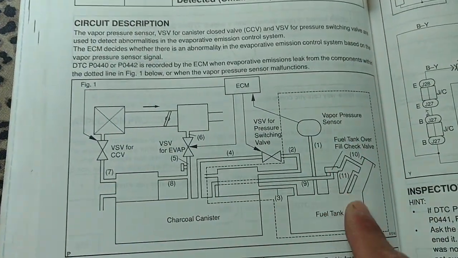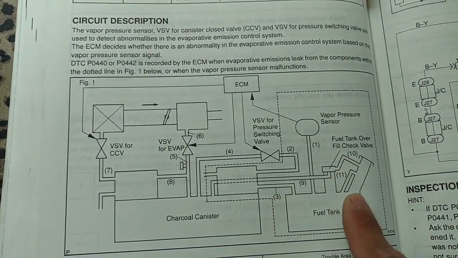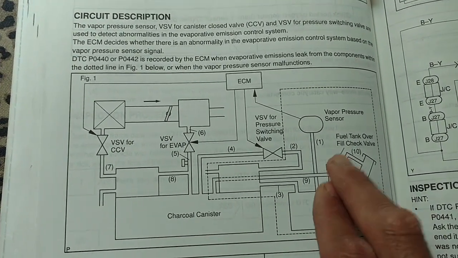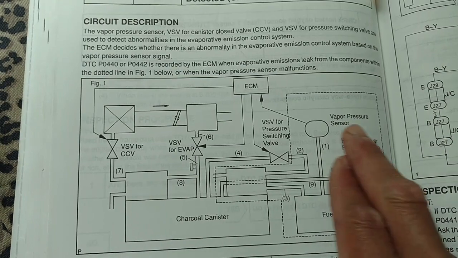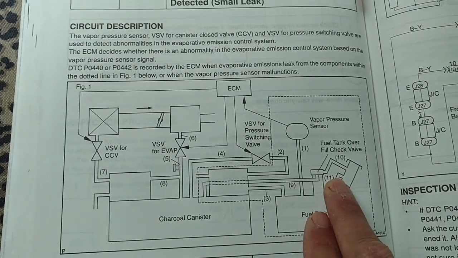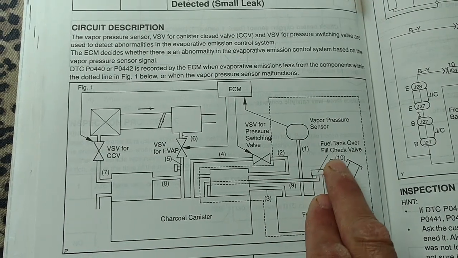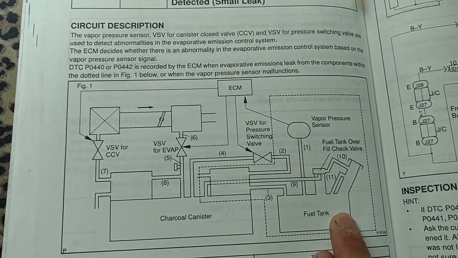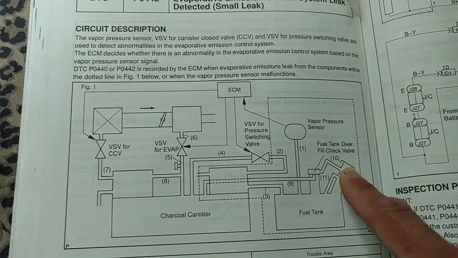In this area you need to check the gas tank itself, charcoal canister, VSV, pressure sensor, gas tank overfill check valve, and gas tank cap.